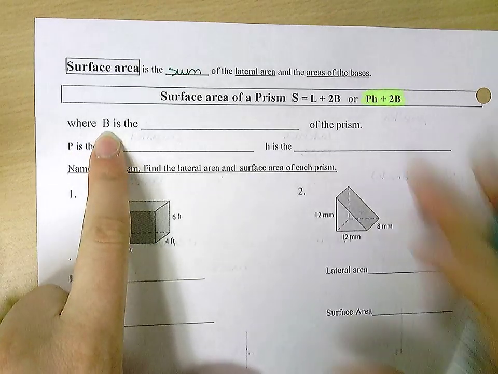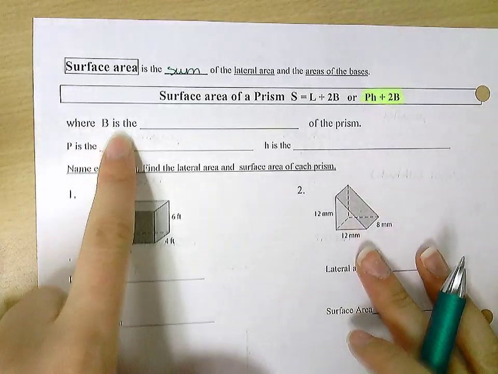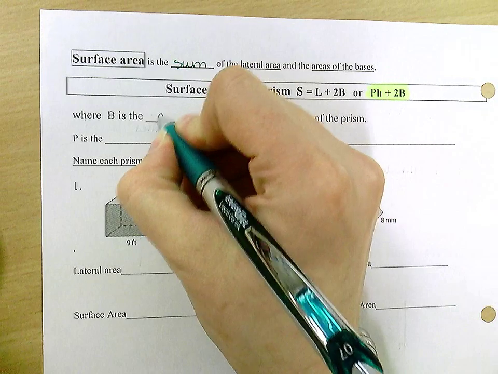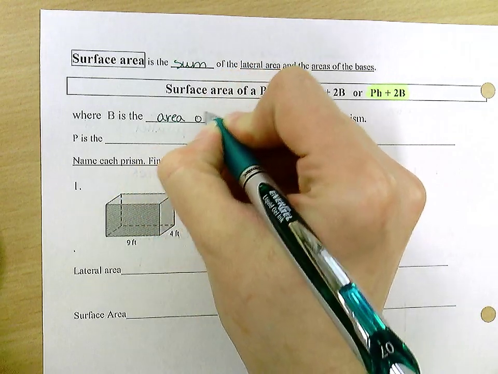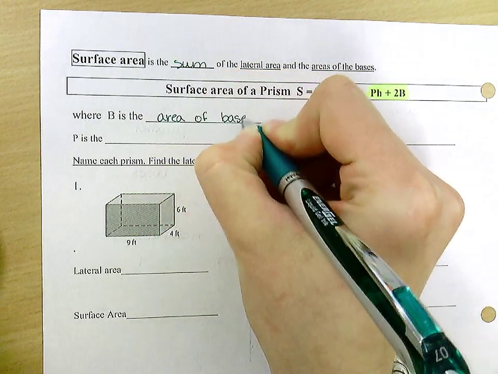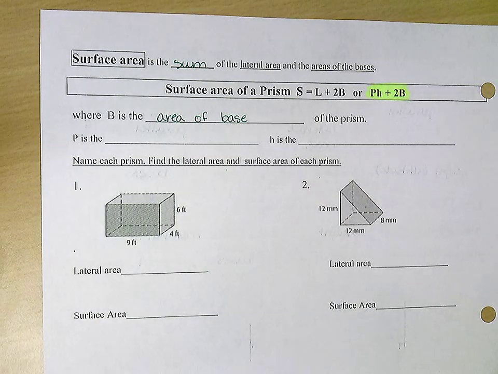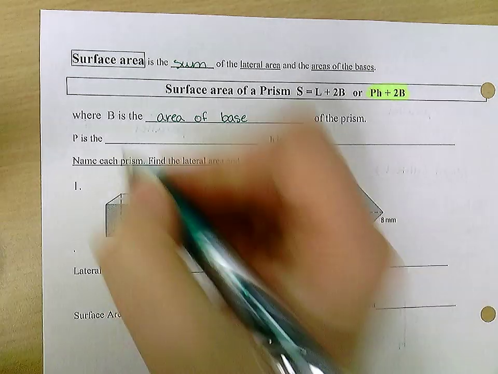Now our variables within our equation here: capital B is the area of the base, so the area of the base of the prism. P is the same as it was for lateral area, that is the perimeter of the base.